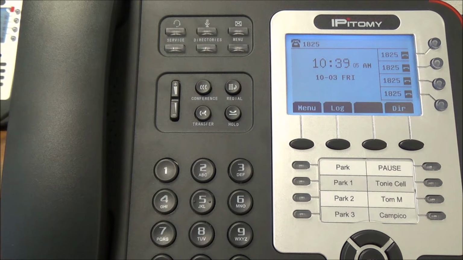If you do want to announce who it is and have the caller ID come over, you'd have to use your personal hold key, call the other person, tell them you're going to transfer the call over, grab the call back, and then transfer the call over.